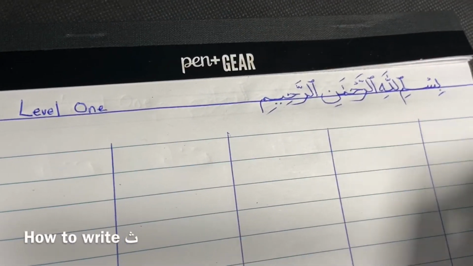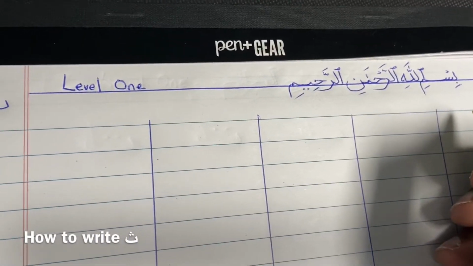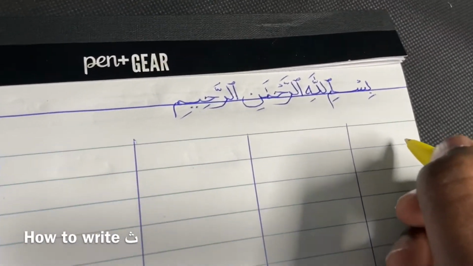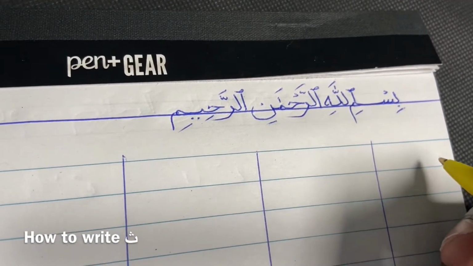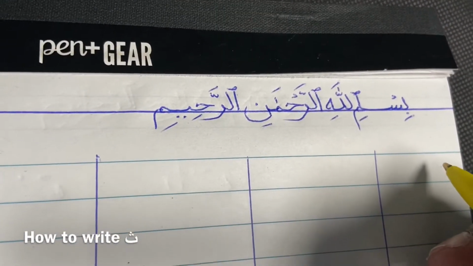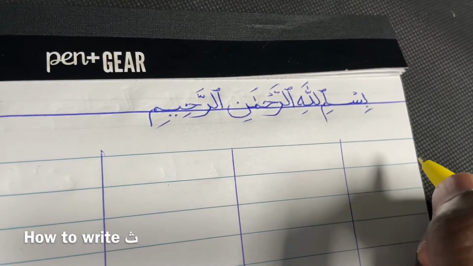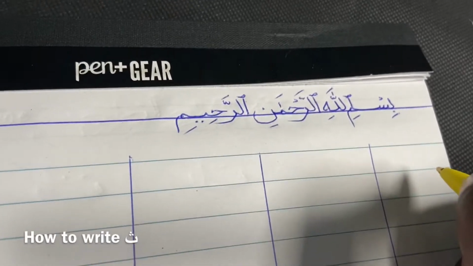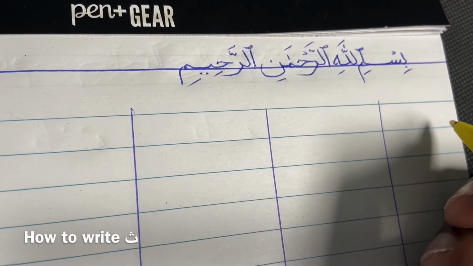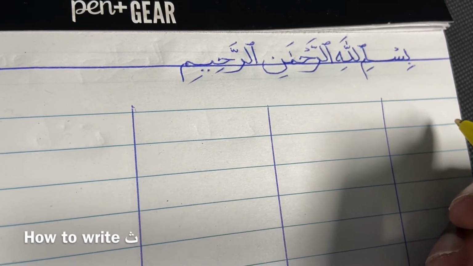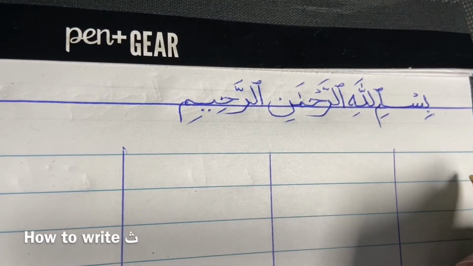All right, so the next letter we have right now is tha. It has 3 dots. It looks like ba and ta, but the difference is this one, you stick your tongue between your teeth and say th. You need air too, because it's called a hamsi letter. Hamsi means air. It's one of the characteristics of tha. So I need you to say tha. Don't say thaw or anything like that. Say tha, and give me the air, okay?